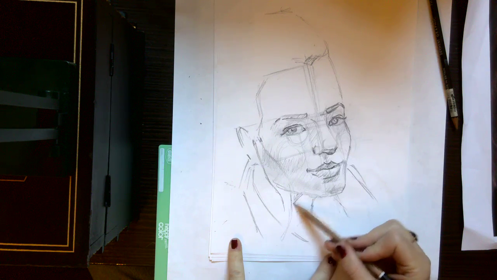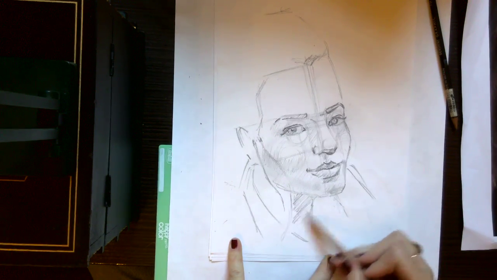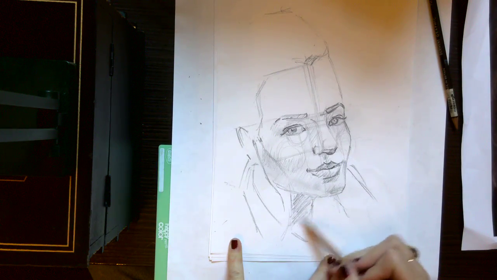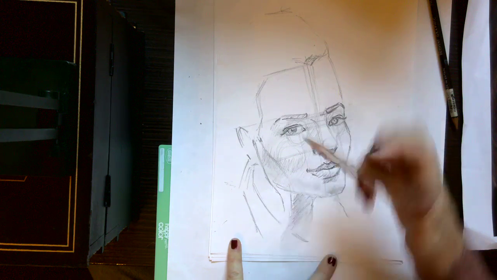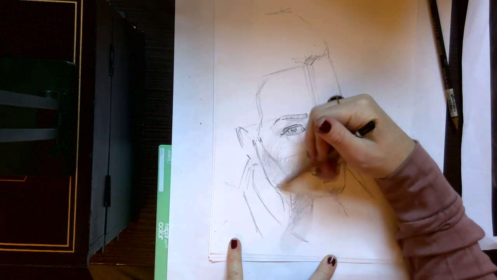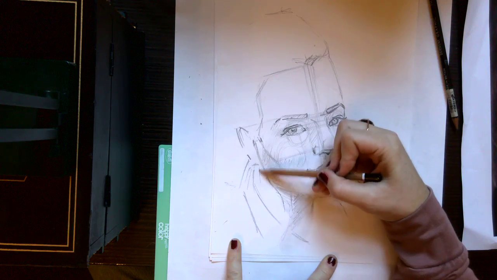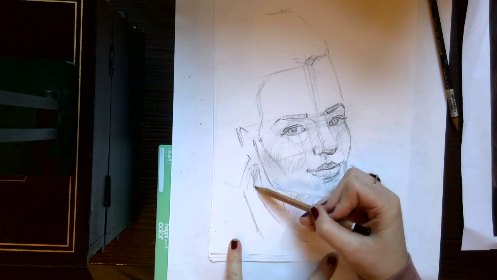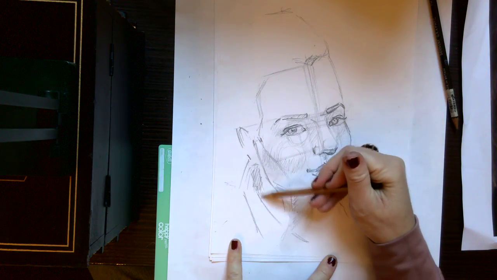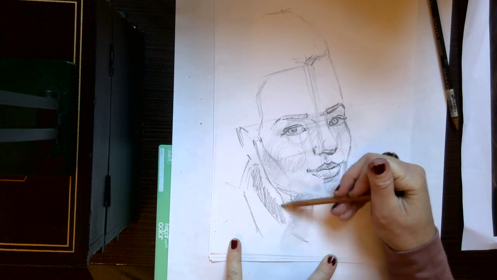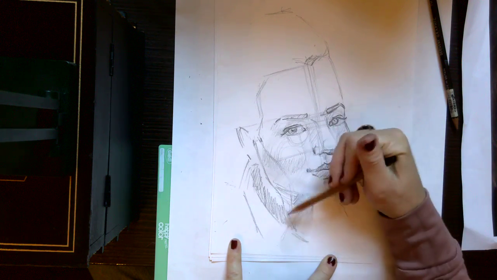The neck is going to be darker because it's in shade. And there's also going to be a shadow from her coat.